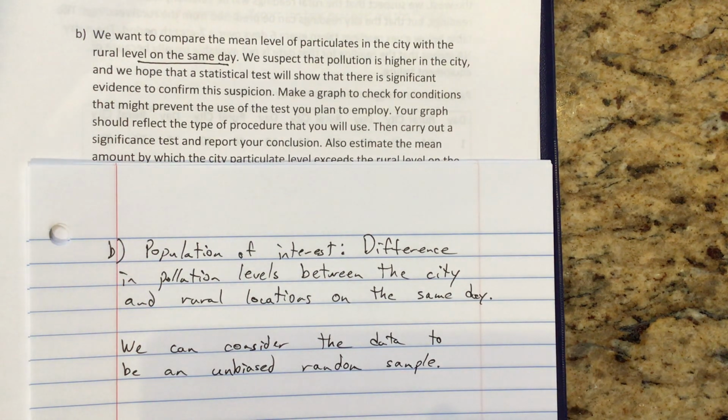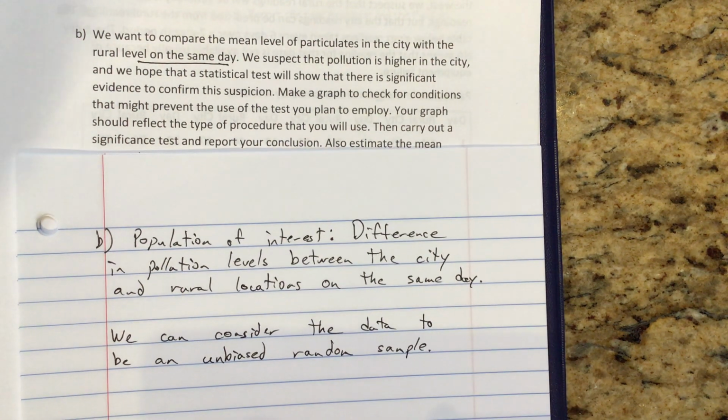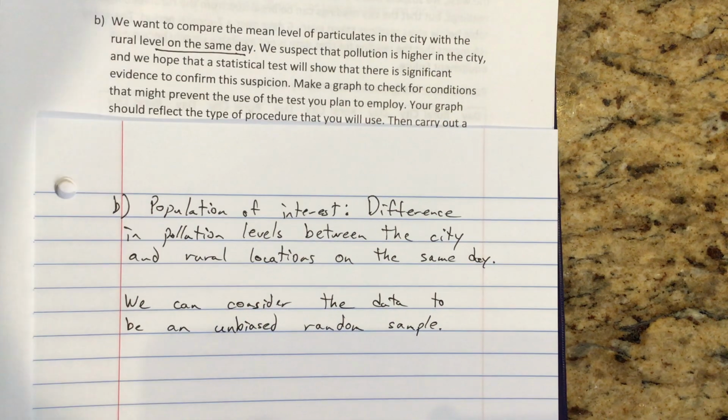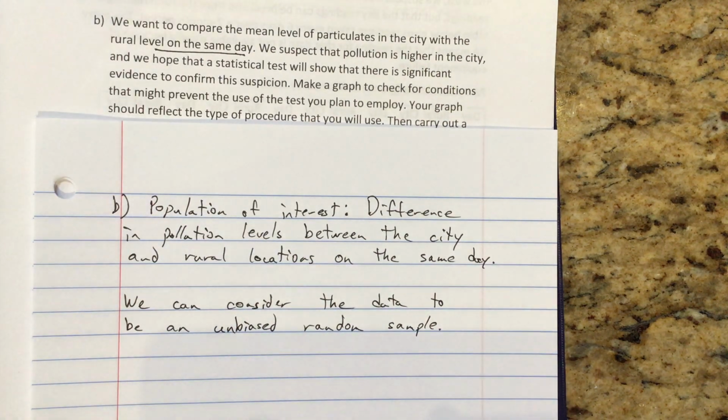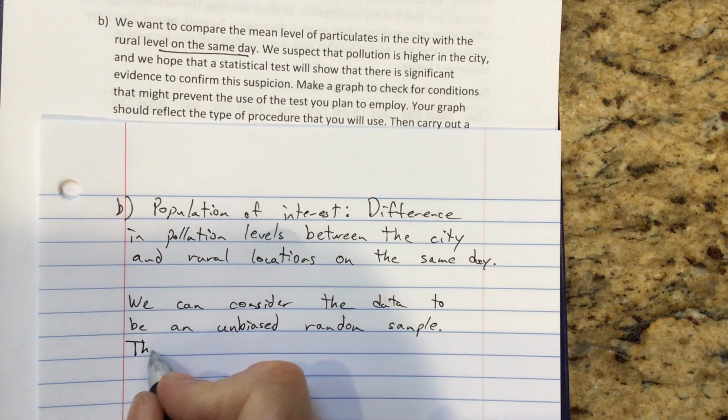And now population size. Again, we're talking about the Earth. So we know we've got plenty of days where there's been a city and a rural location that was 10 miles southwest. So we clear that hurdle.